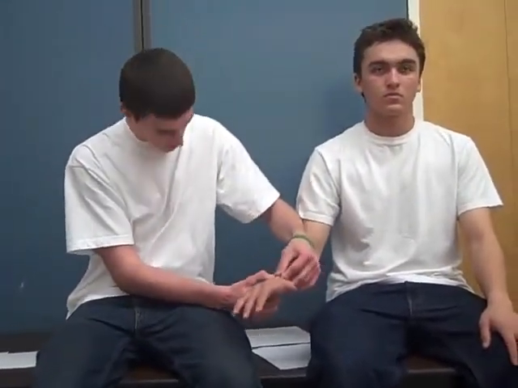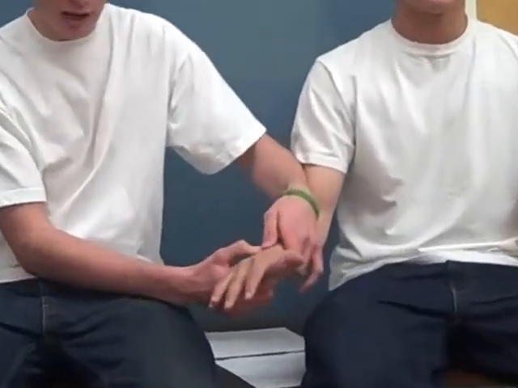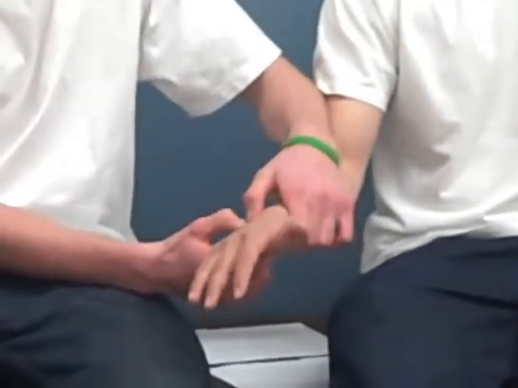The next step of the evaluation is the P, or palpation segment. What are you going to palpate? I'm going to palpate the bones, muscles, ligaments, tendons, and joints of the hand and wrist to see if there are any abnormalities. I'm going to start with the bones of the wrist, with the scaphoid at the anatomical snuff box. Then, moving medially, I will find the lunate, the triquetral, and the pisiform.